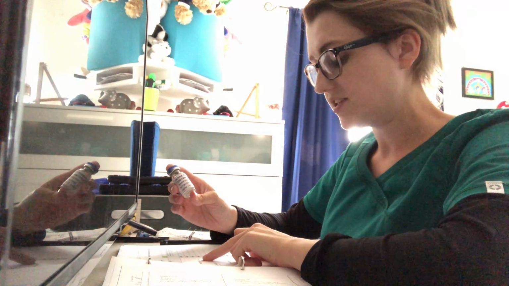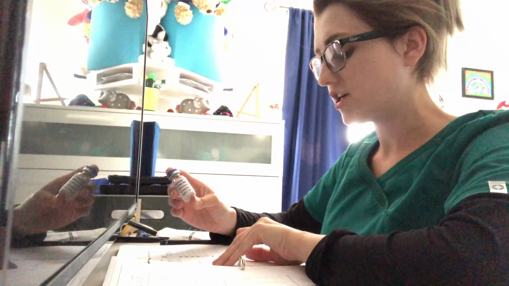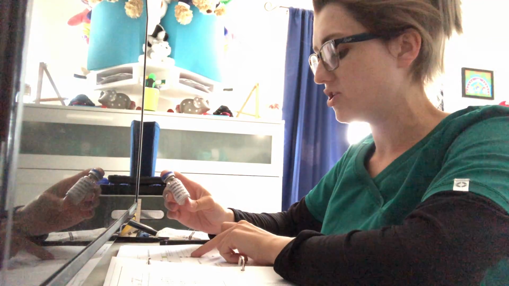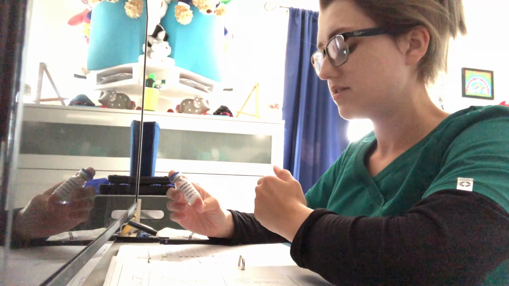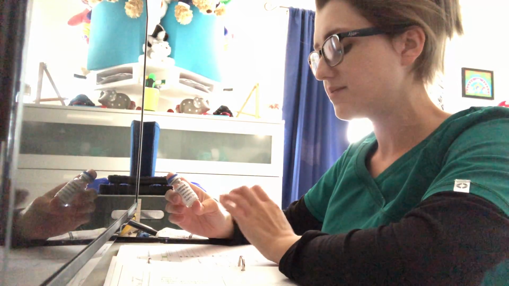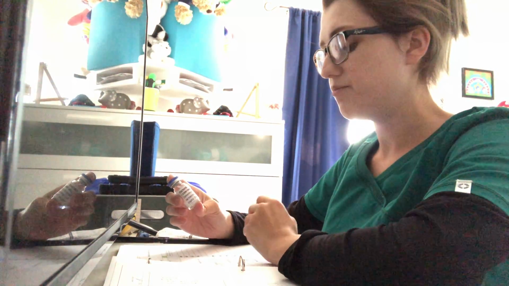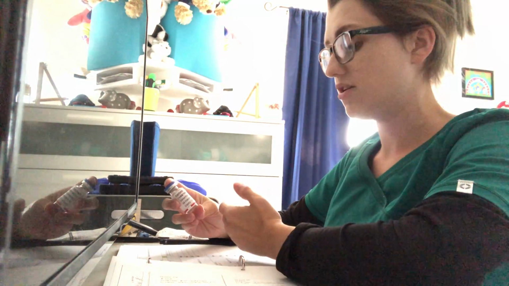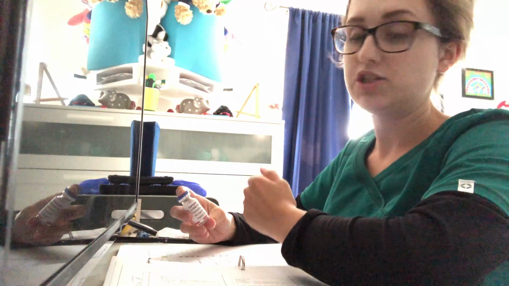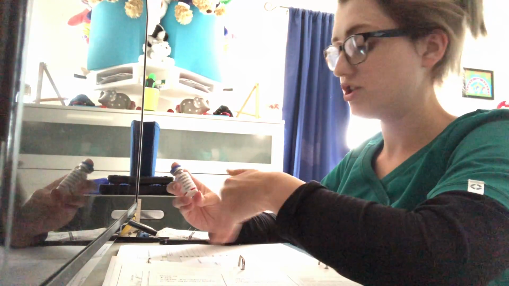The frequency is every 6 hours. There's no special directions for this medication, and I will be administering the 6 o'clock dose. The site will be the right vastus lateralis, and the reason for this medication is to treat the patient's nausea. Now I'm immediately going to perform my second check with medication to the MAR.